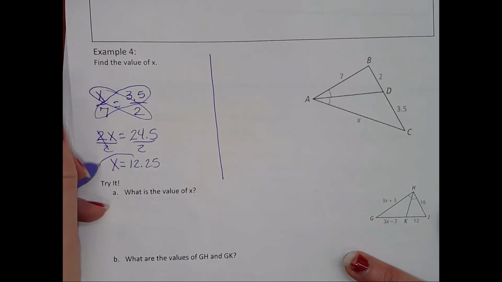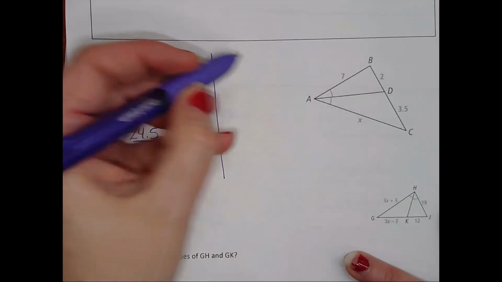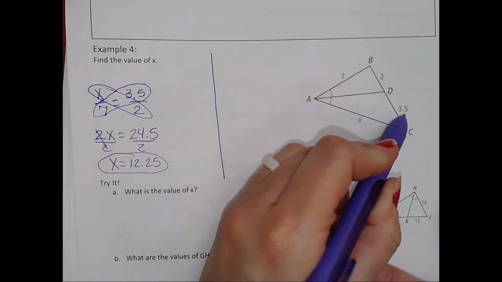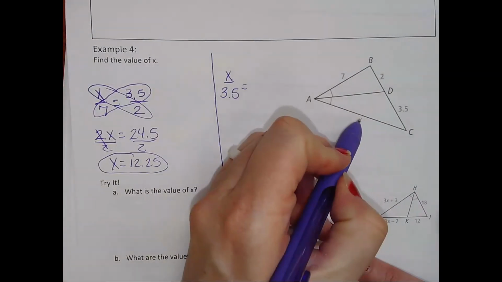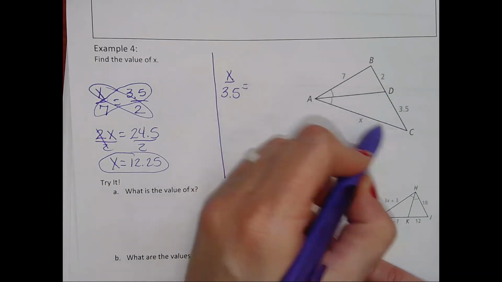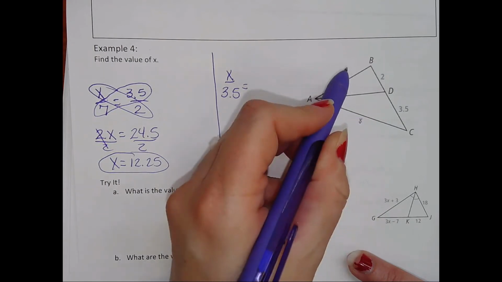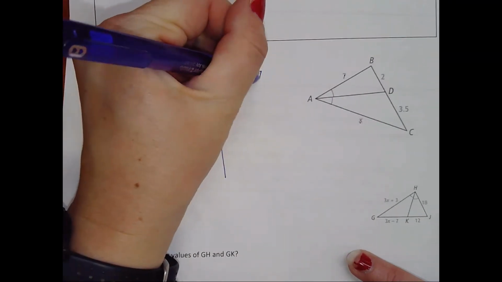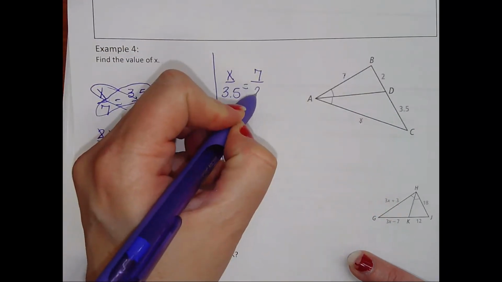Let's say I set this up a little differently. This one I did x over 7, this over this. Let's say now I take x over 3.5. I did this side over this side. The corresponding side to this one would be this one, 7, and the corresponding side to this side would be the 2.